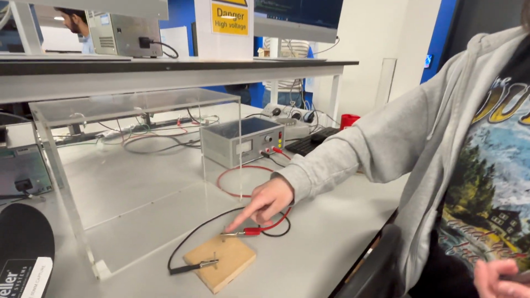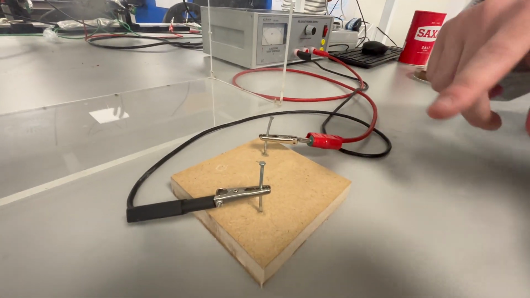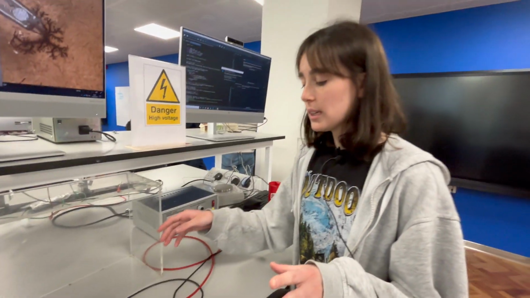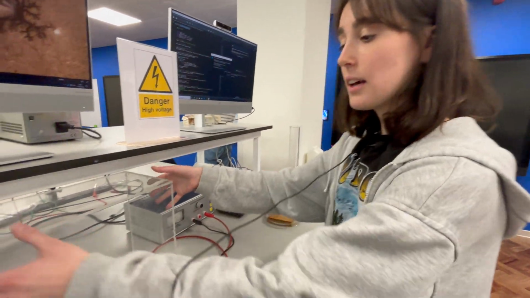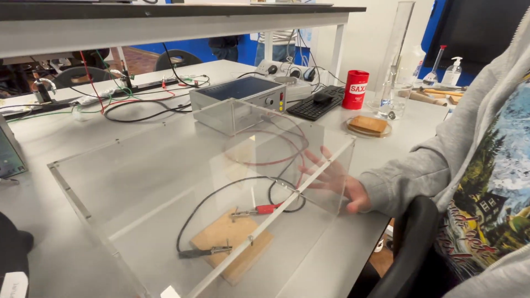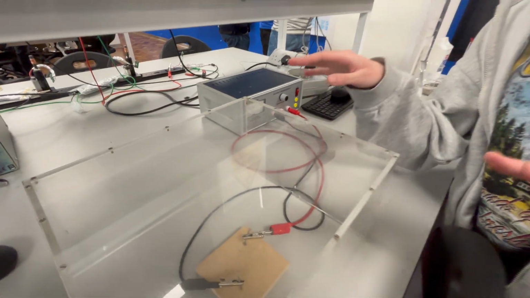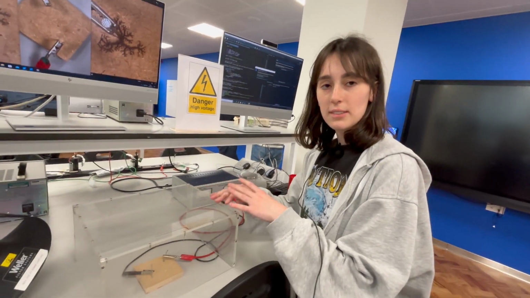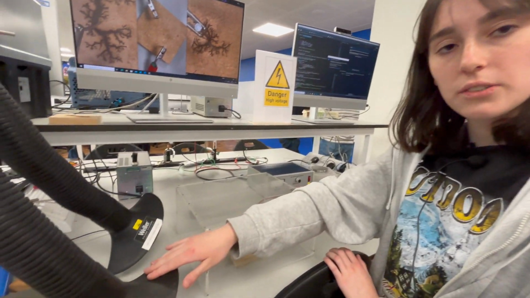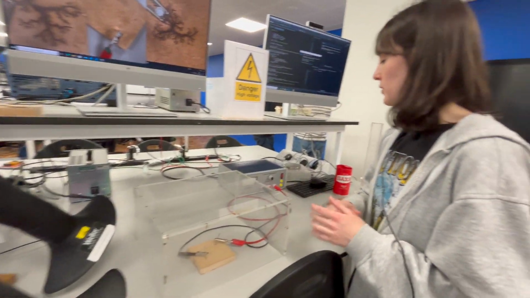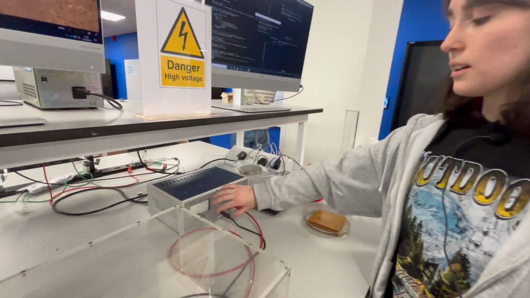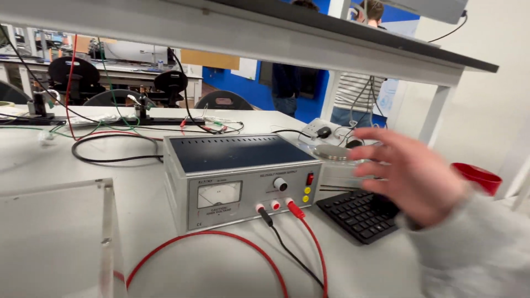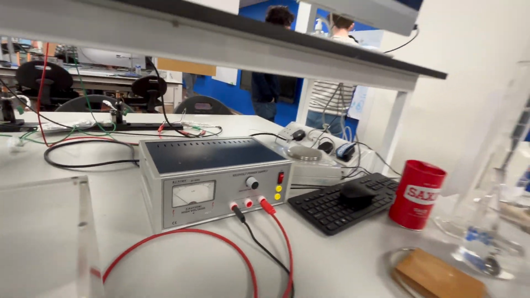So we hammer in our nails, fixed separation of 6 centimeters. We connect our electrodes, and then we cover it with this protective box here that makes sure that no one touches the experiment and no fumes escape. And we turn on our fume extractor to remove any dangerous fumes. And then we turn it on, turn it up to 6 kilovolts, and the experiment begins.